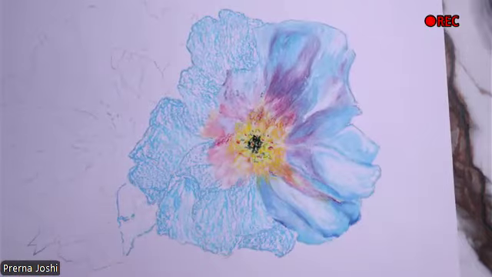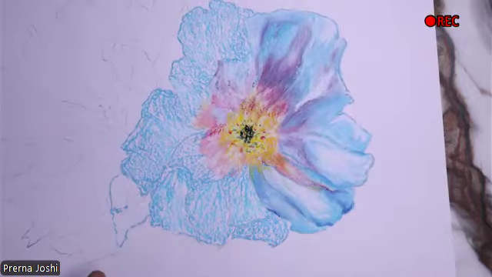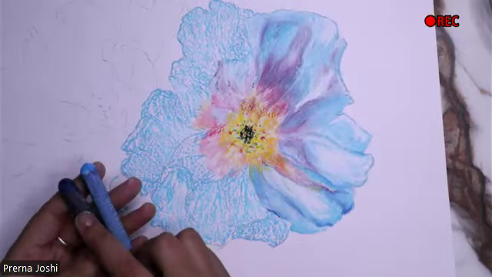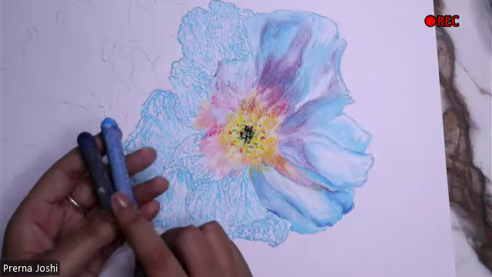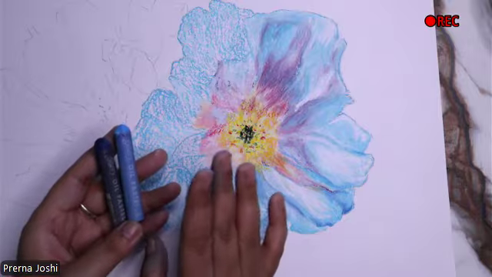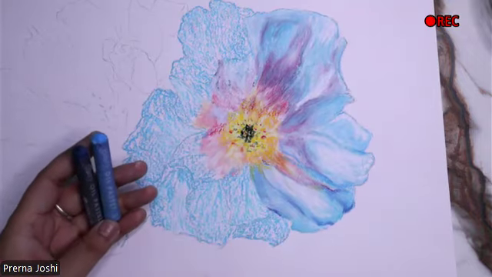Now what we have to do, pick another darker color. What darker color you have in your set? You can pick any blue. If you have darkest blue, so you can pick this color. But if you have some other blue, right? So you can pick that.